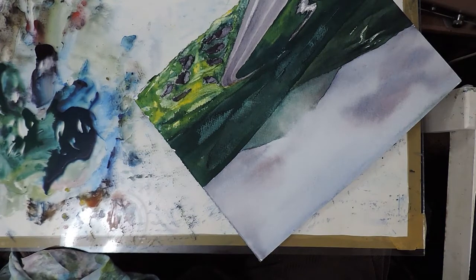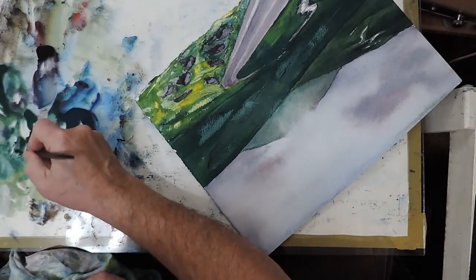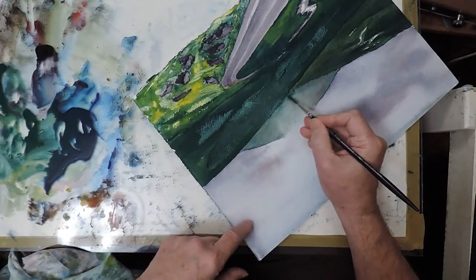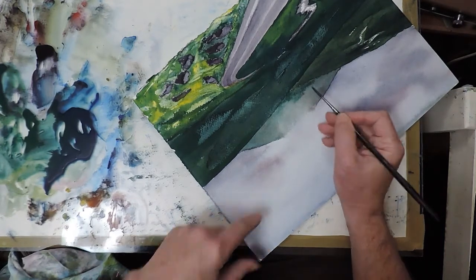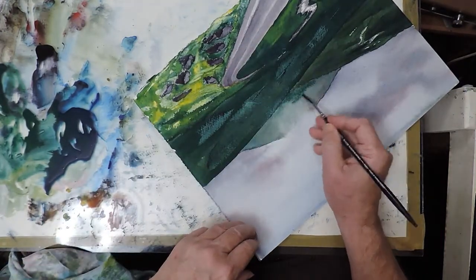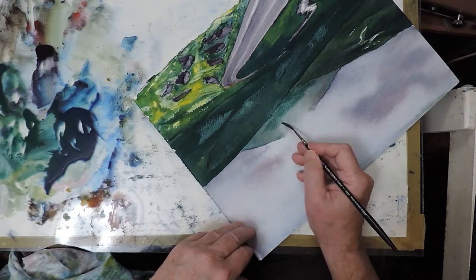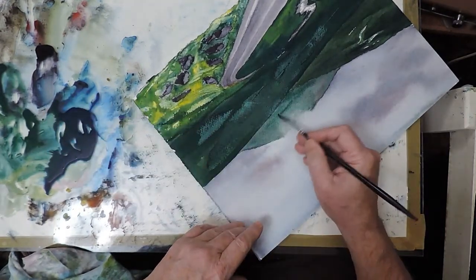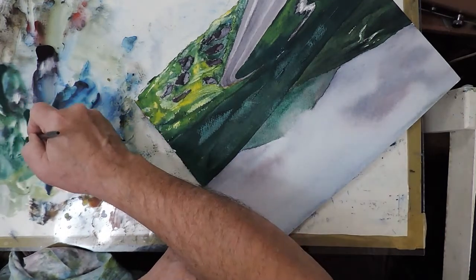Now, switch to a brush that isn't full of just water. And this time we're going to be a bit bolder in adding our colour. See, now this is going towards the colour of that hill behind. I think I'm going to have to blot some of that out.